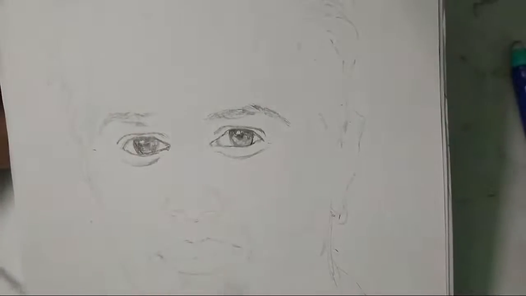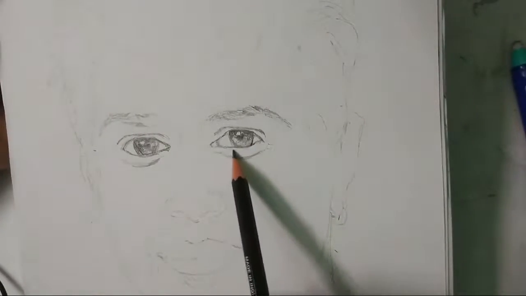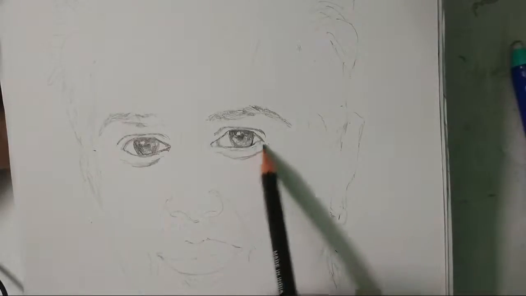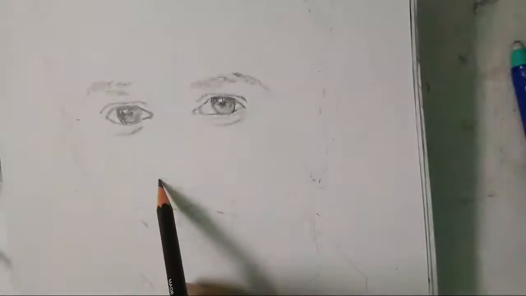So this part is done, then we will give shade to it. Shading we will do together. Let's come to the nostril.